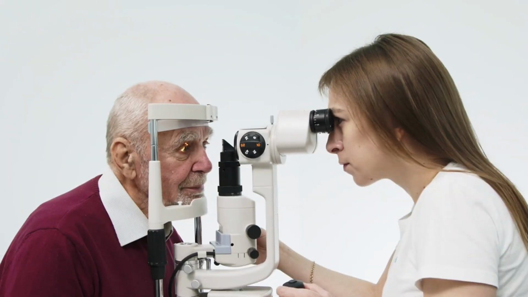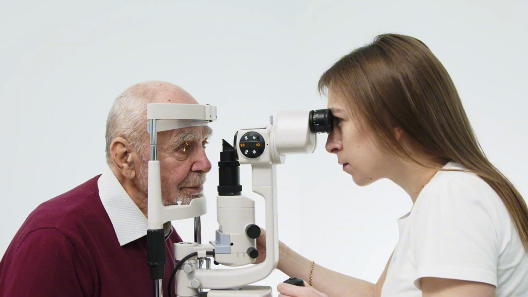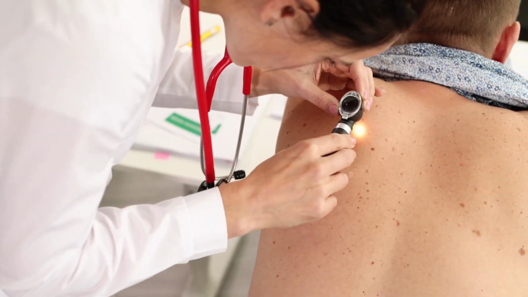And this isn't science fiction. It's happening right now in hospitals around the world. CNNs have been shown to outperform human radiologists in specific tasks like detecting diabetic retinopathy from eye photographs, and even identifying skin cancer in dermoscopic images.